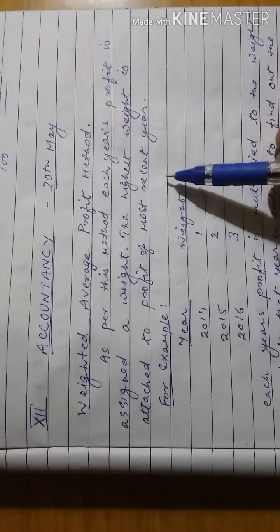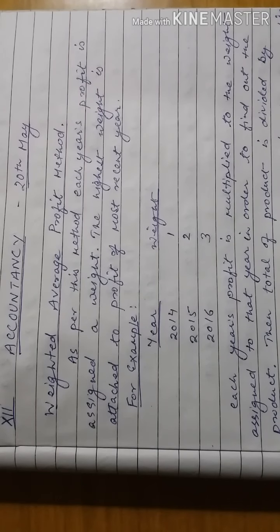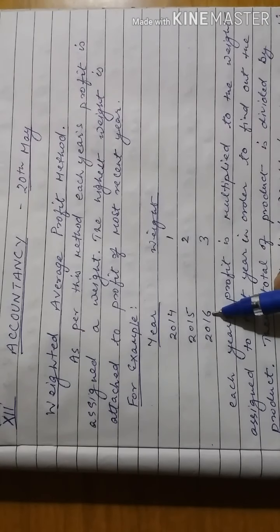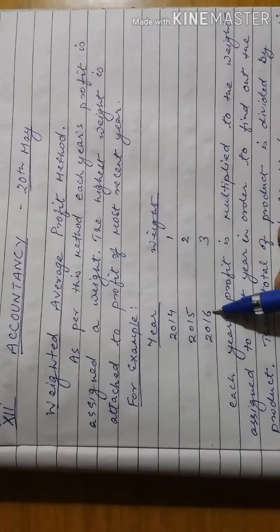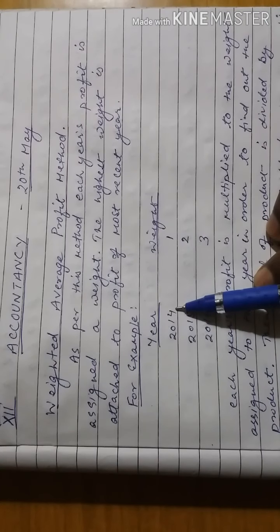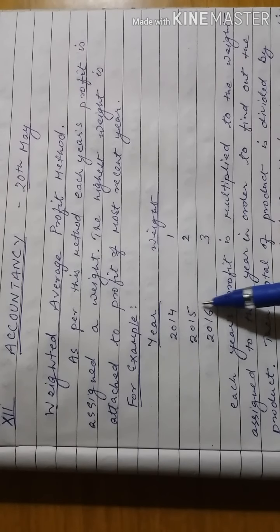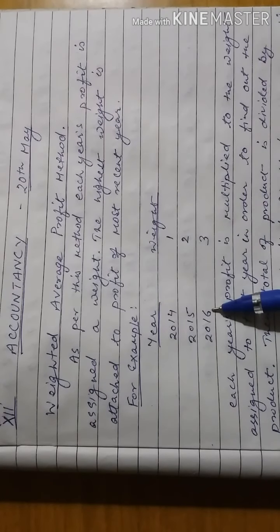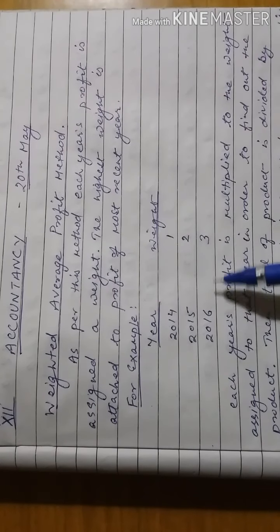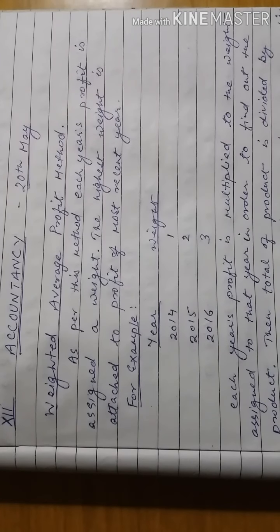This is because the probability of profit is more near to the recent year. So the chances of profits will be more like 2016 than 2014, if we compare the profits of 2014, 2015 and 2016. In future there is a probability that profits would be more near to 2016, or the amount would be near to 2016. That is why more weight is given to the later or recent years.